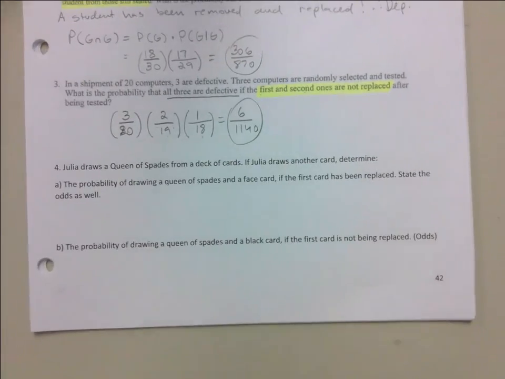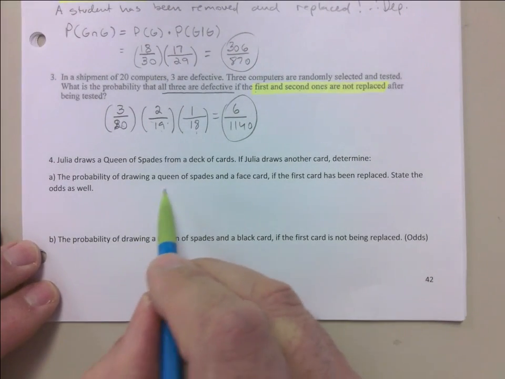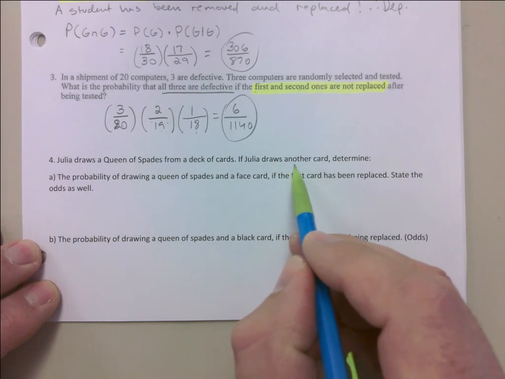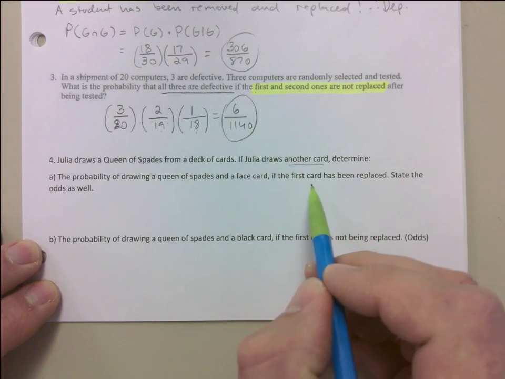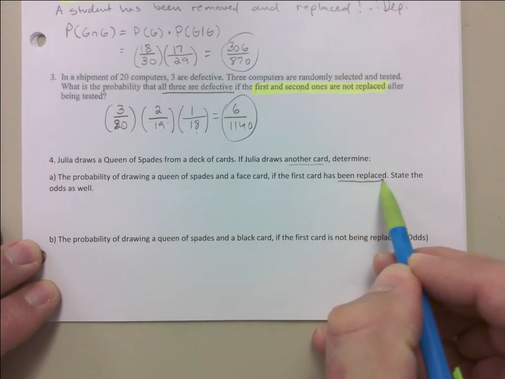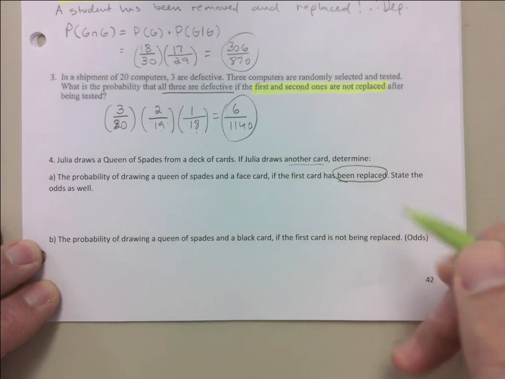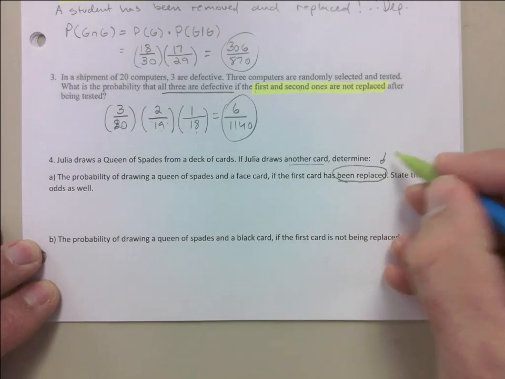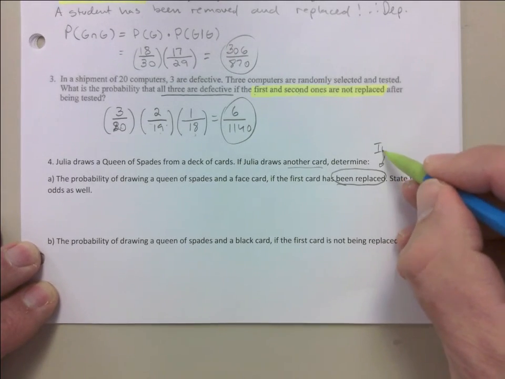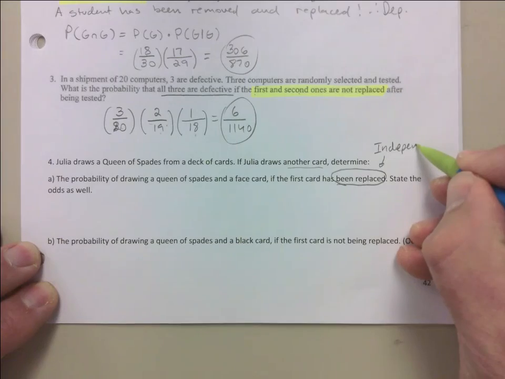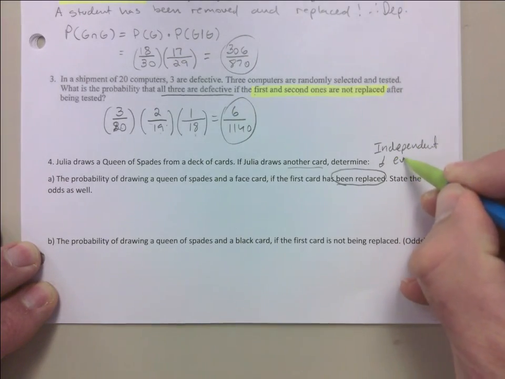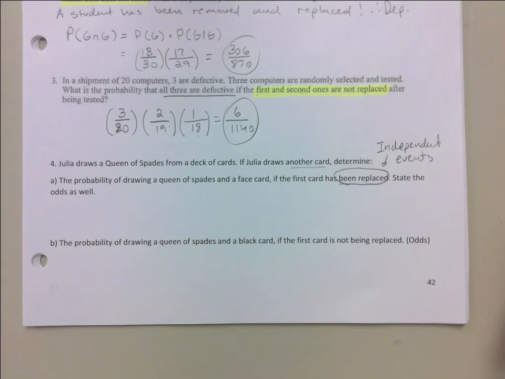Next. The probability of a queen of spades. We're drawing one after the other, and the card has been replaced. Okay, so what kind of events are we talking about? Independent events. Most of what we were doing so far was independent, especially if it's dice, multiple choice questions, anything like that.